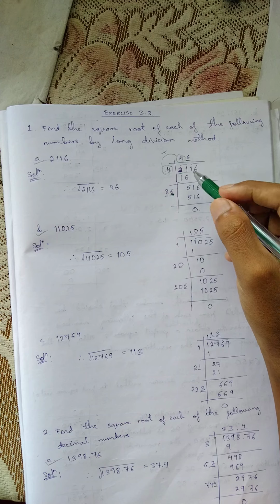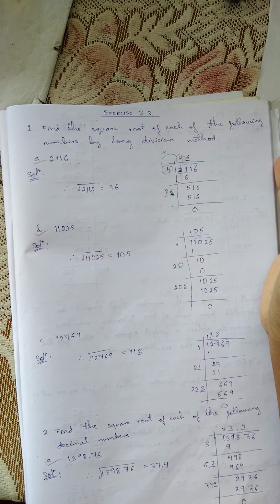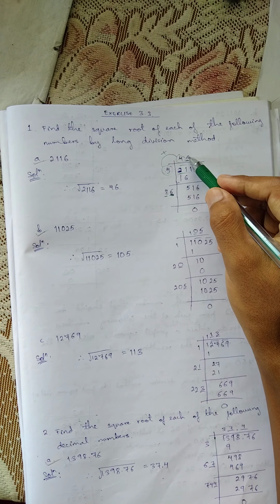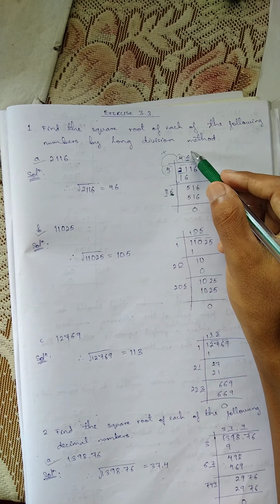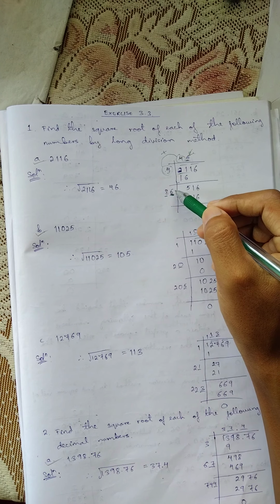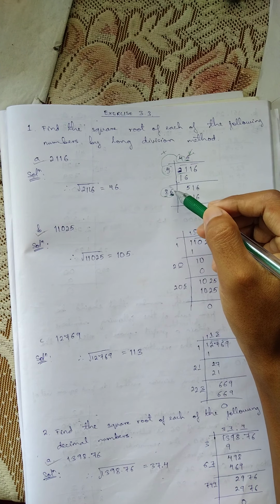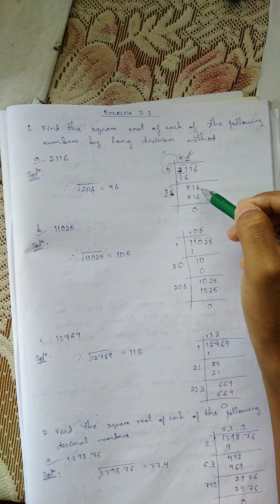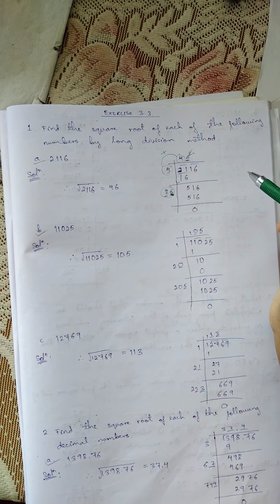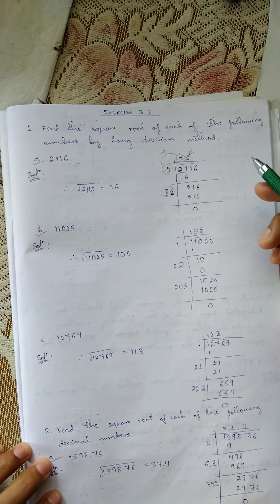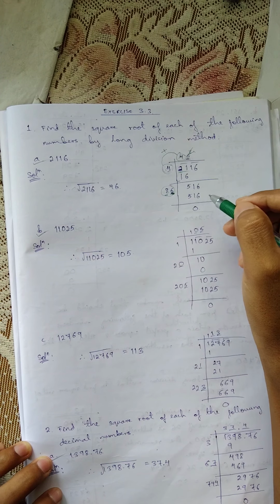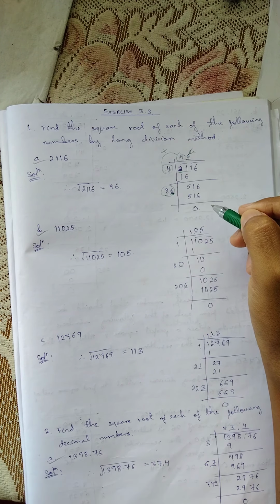Next, since I already did this one, I put 6 here and 6 here. This 6 must multiply both of these numbers, not only this 6. So we will get 5 on 6. After you divide 5 on 6, then you minus, so you get 0.